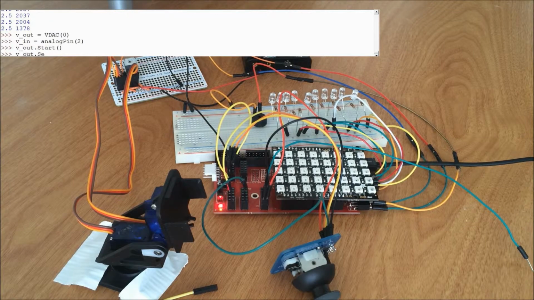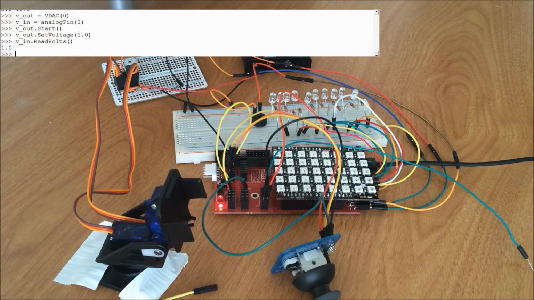And then we can say, let's start our V out, and now we can do set voltage. So we've got a number of different things you can use here. Let's use set voltage. Let's give it a voltage of 1. So now this should make the analog output 1 volt. And then when we read from V in, we should see that it says about 1 volt. And it does. It says exactly 1 volt.